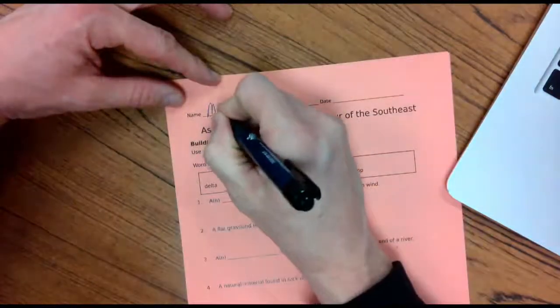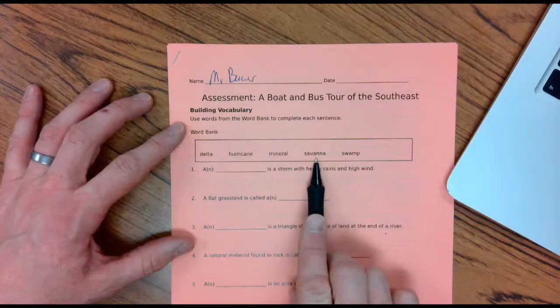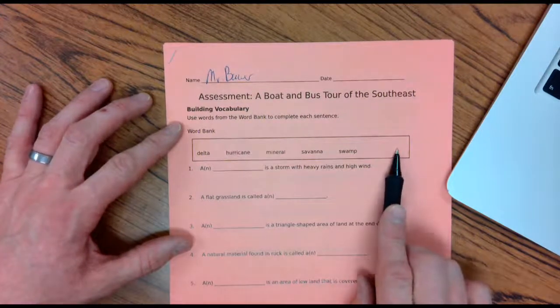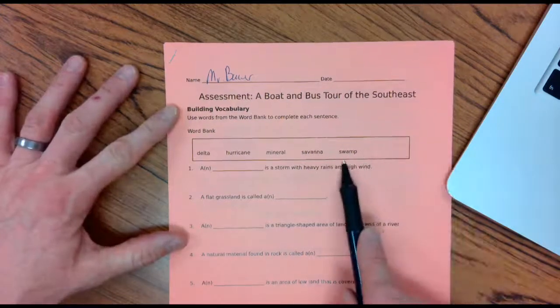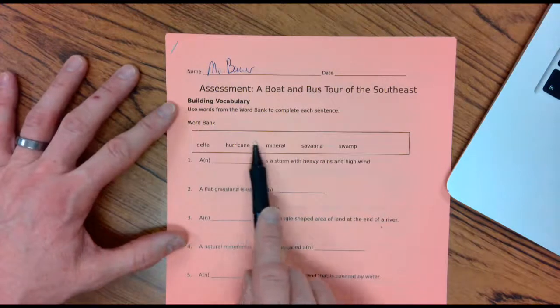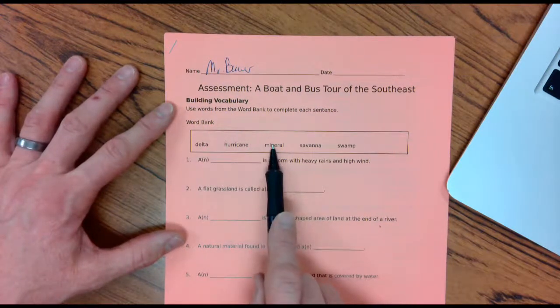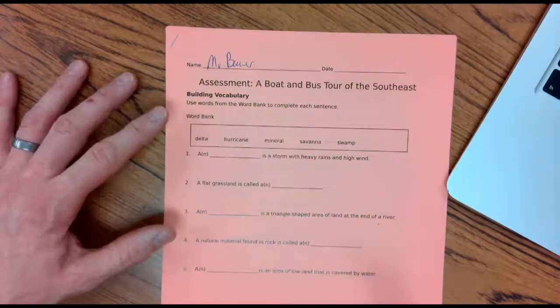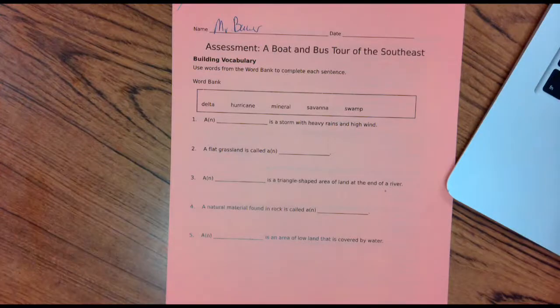All right, let's start with our names at the top of the page. We got a word bank here. We got Delta, Hurricane, Mineral, Savanna, and Swamp. A lot of these things talk about an area or a landform. Landform, landform, landform. And this is a weather-related topic, and this is something you dig up out of the ground. So keep those things in mind as you go through these first five. These first five should be a gimme, especially if you're using your resources of your TCI at home.